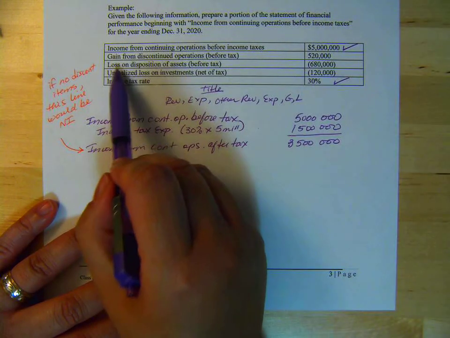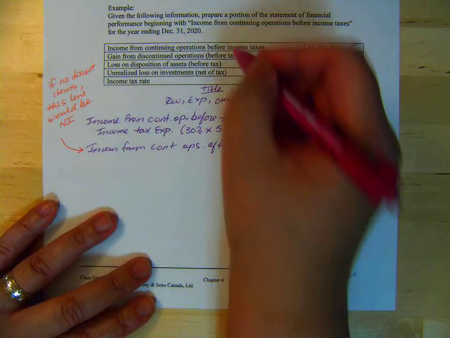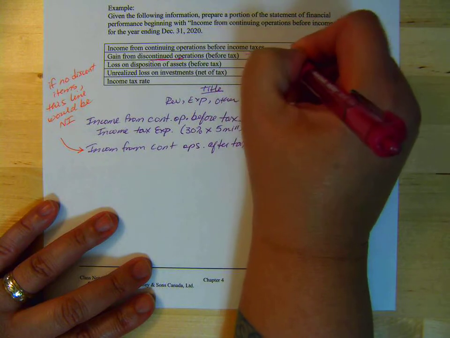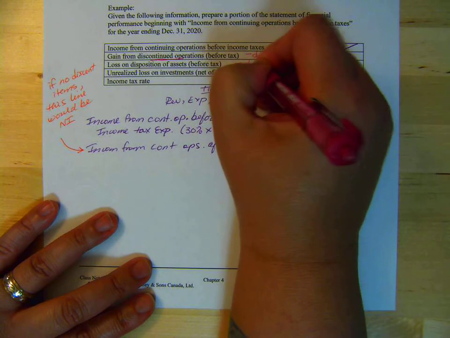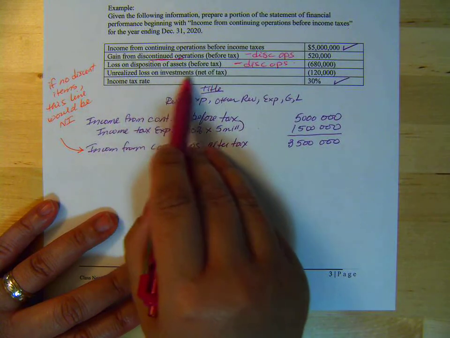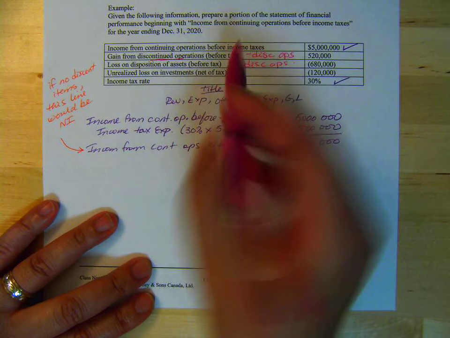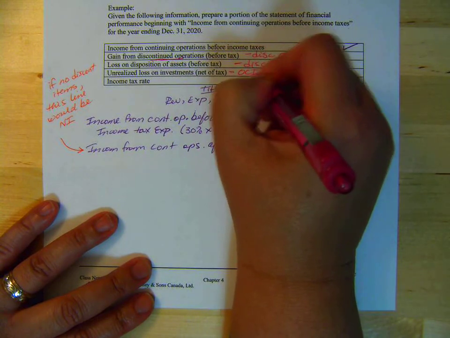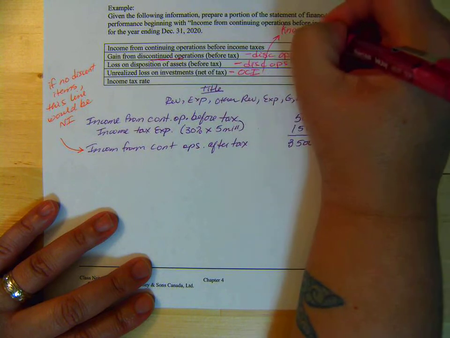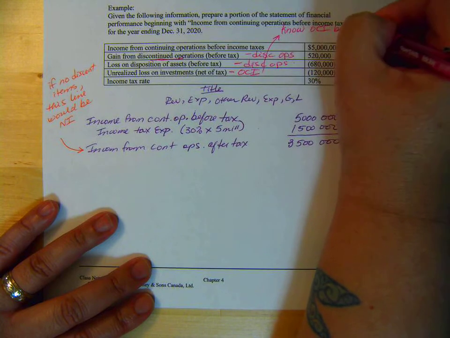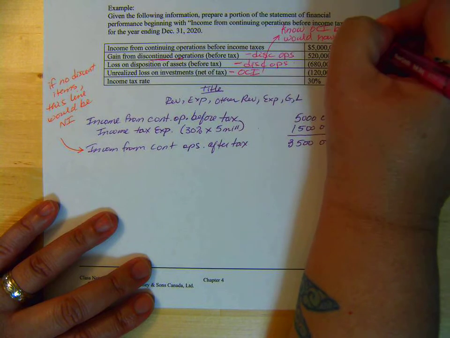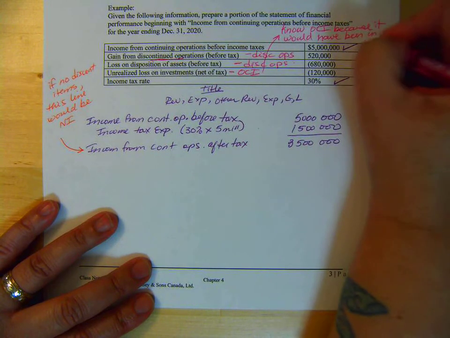So let's look at these three things. We notice this is from discontinued operations, so it's going to be discontinued ops. This is going to be discontinued ops. Now, unrealized loss on investments net of tax. We know this is OCI because it would have been included in the 5 million otherwise.